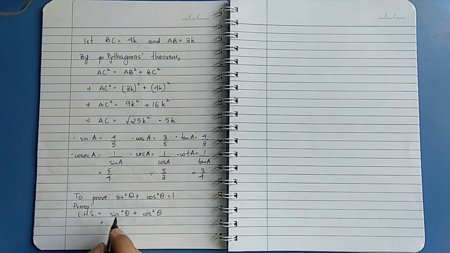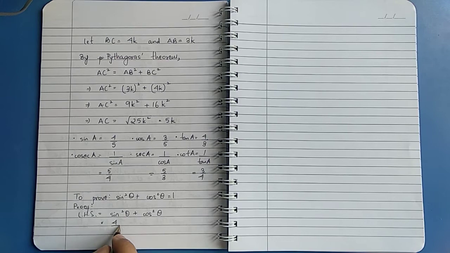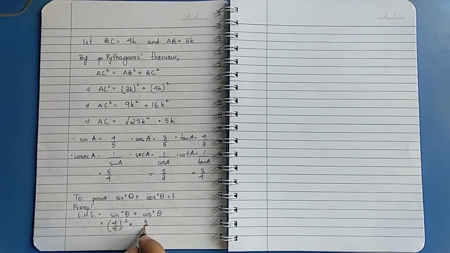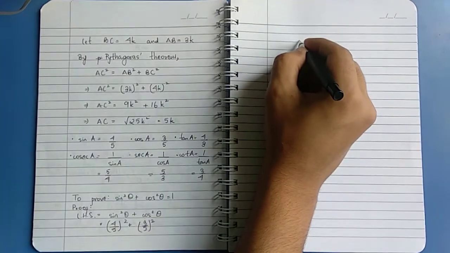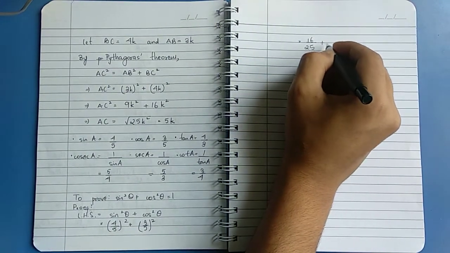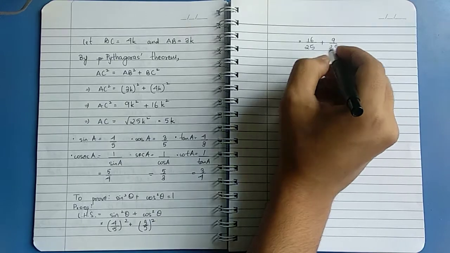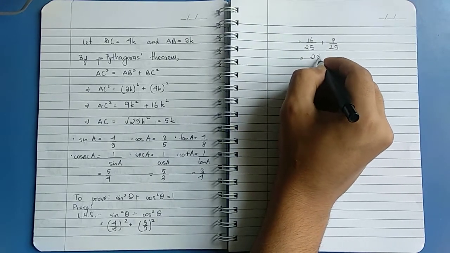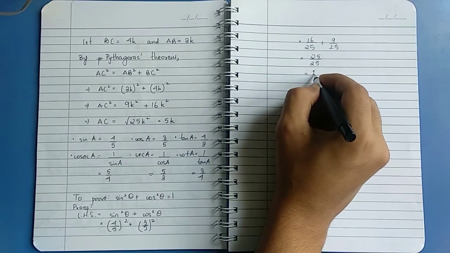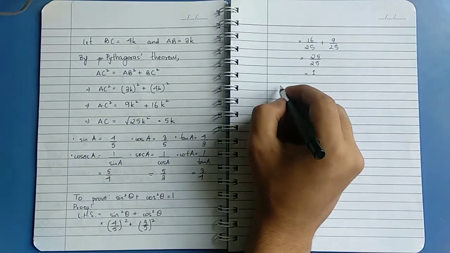We got sin theta to be 4 by 5 whole square plus cos theta is 3 by 5 whole square, which equals 16 by 25 plus 9 by 25, which equals 25 by 25, which equals 1. Hence the proof.